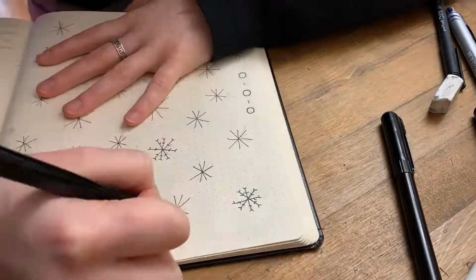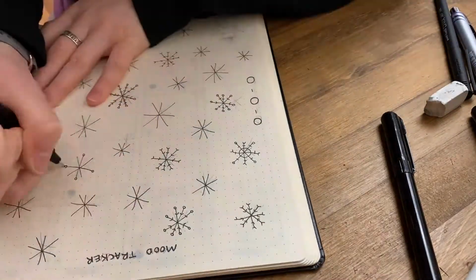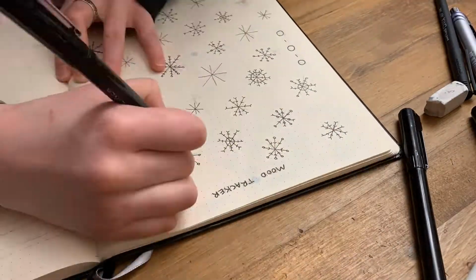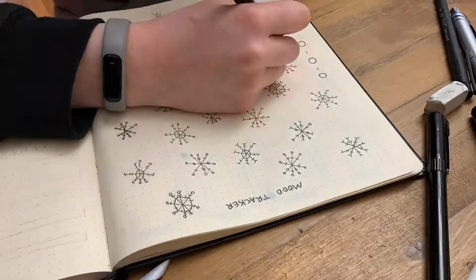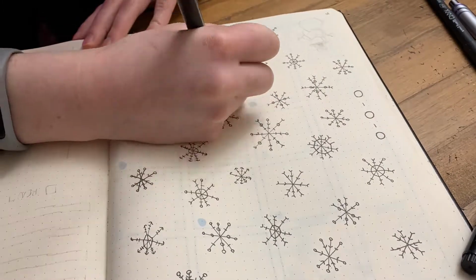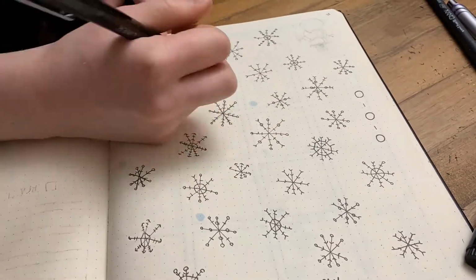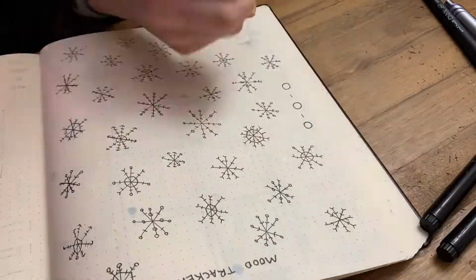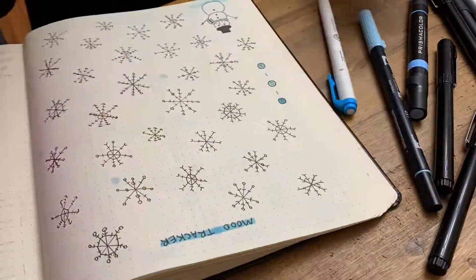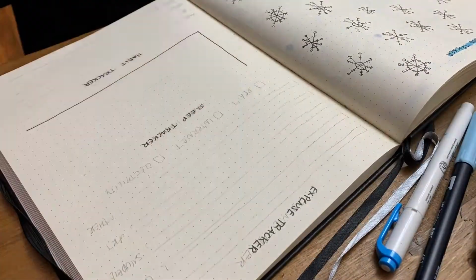And for the mood tracker, I thought it would be adorable if I colored snowflakes in the different colors of blue to represent the mood. I thought maybe drawing a different snowflake would represent each mood, but I figured that would be way too much work to try and fit that many throughout the month. So I just decided to draw them all and then color them as the mood.